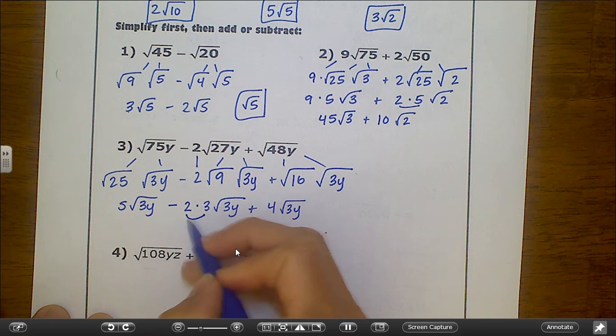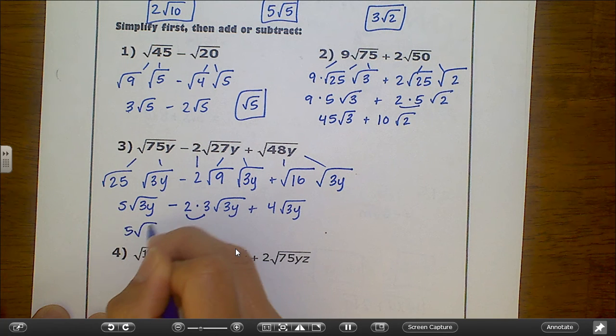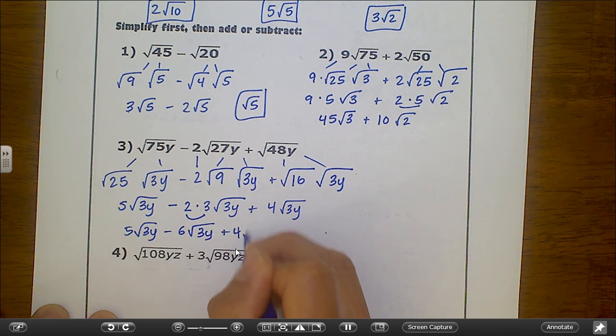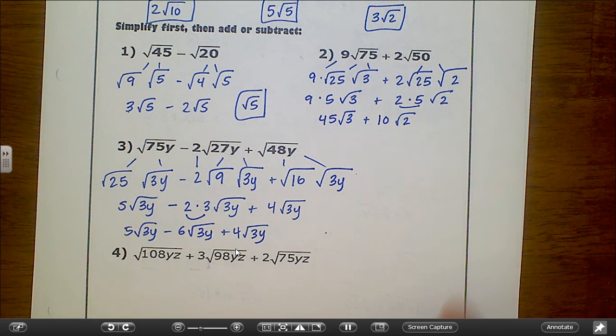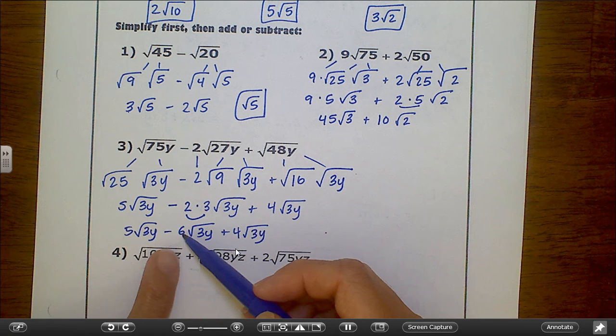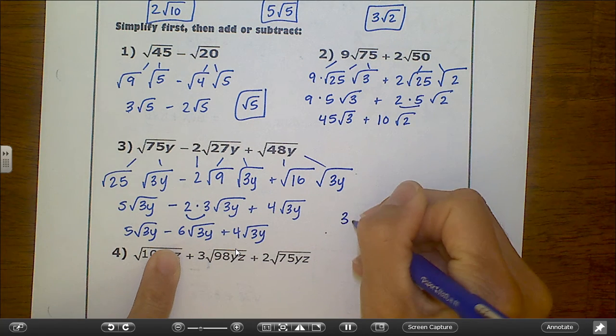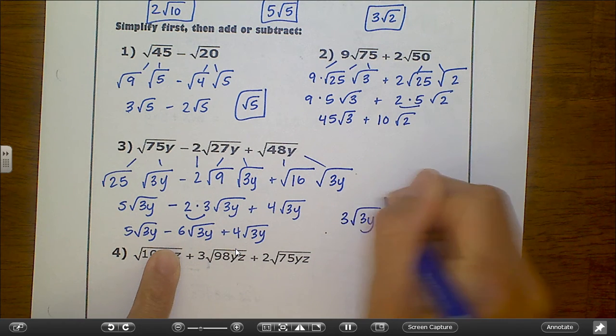So I do still have to multiply those. So I have 5 rad 3y minus 2 times 3 is 6 rad 3y plus 4 rad 3y. So 5 minus 6 is going to be negative 1, plus 4 is going to be 3. So my final answer should be 3 times rad 3y.